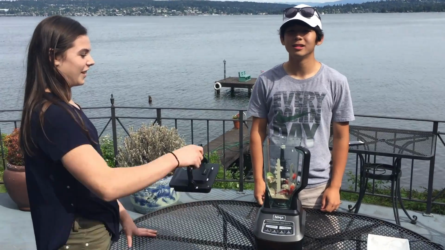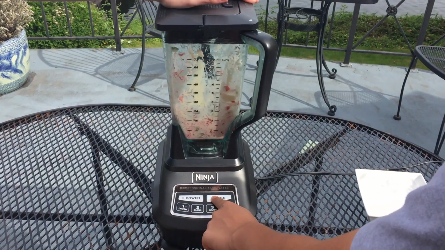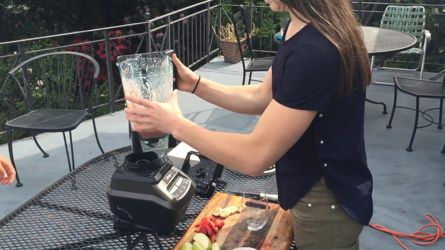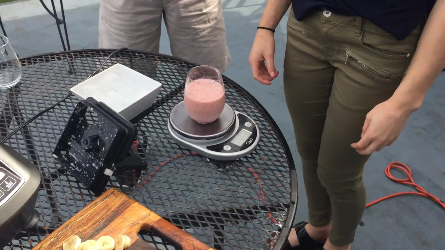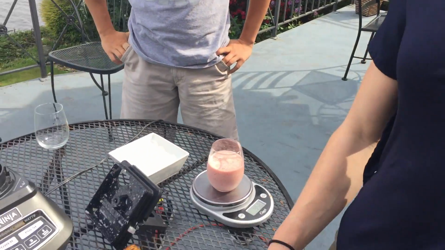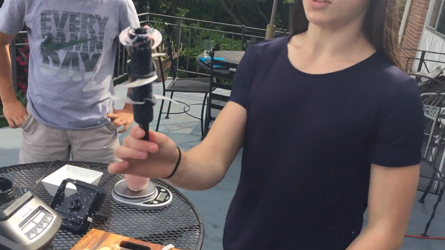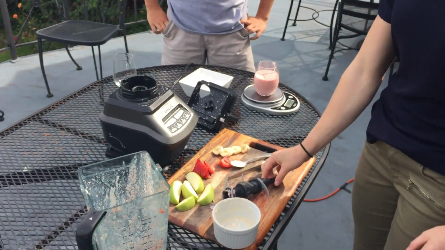Time to blend. After subtracting 181 grams for the mass of the cup, the total mass of the smoothie is 277 grams, only 1.5 grams off of the original ingredient amounts. After subtracting the excess yogurt and the little bits of smoothie left, as well as the melted ice, no ingredients were made or lost in this reaction.